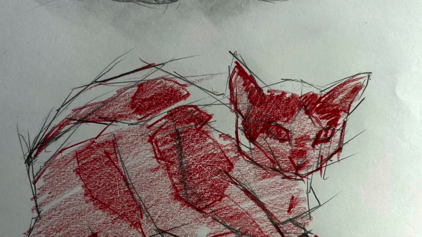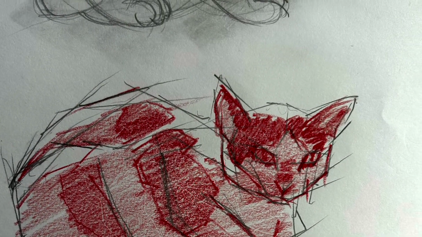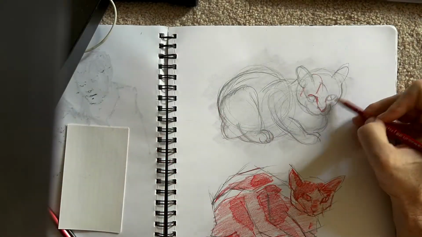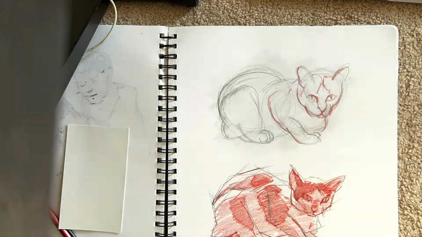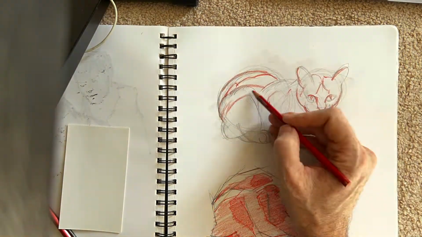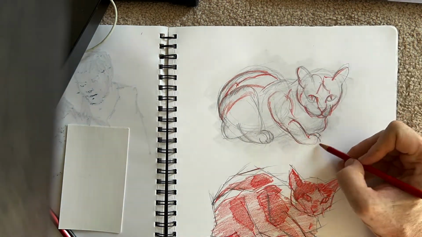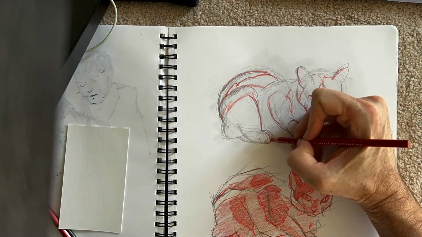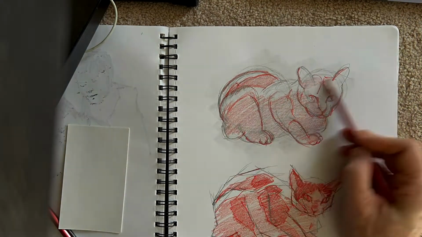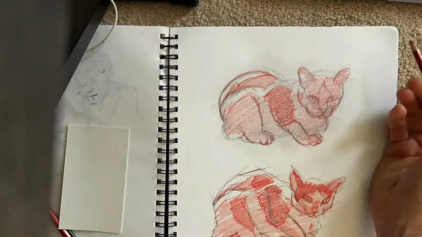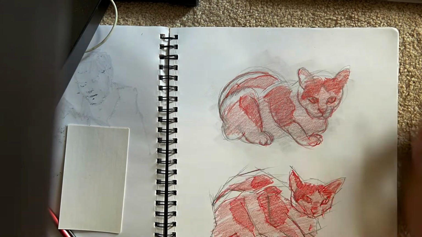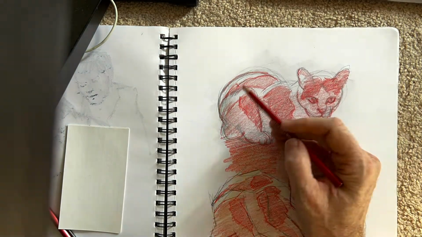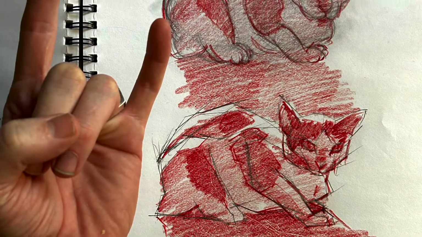What do you say we get some light on there? And that, my pupils, is how to draw a cat.